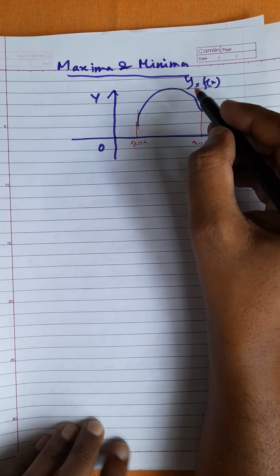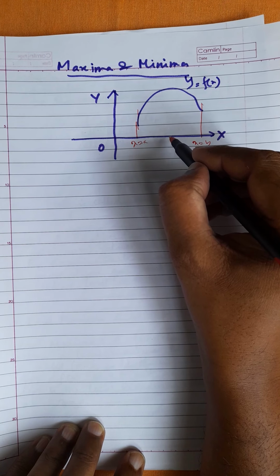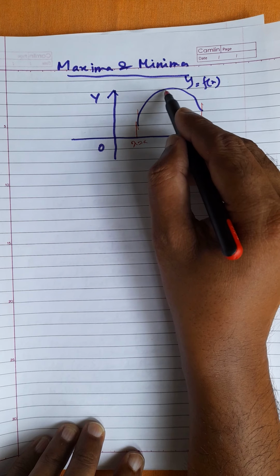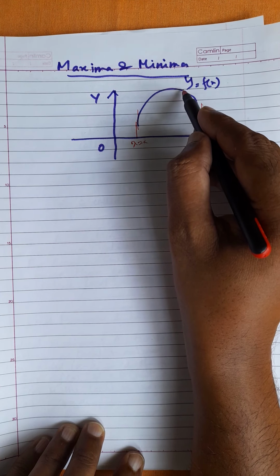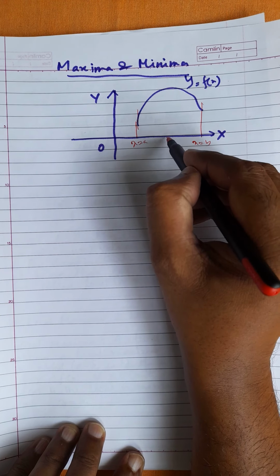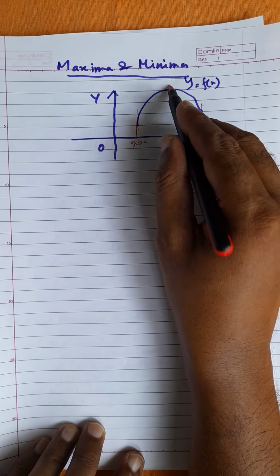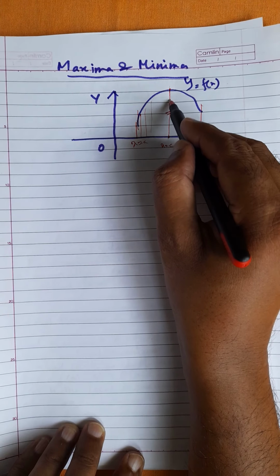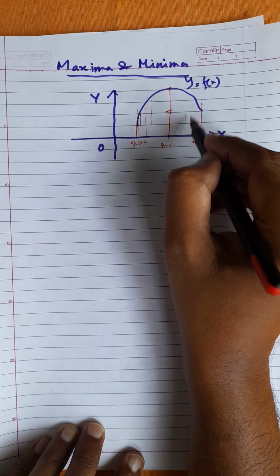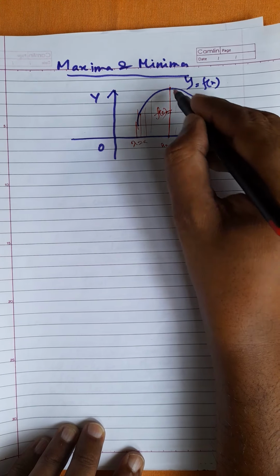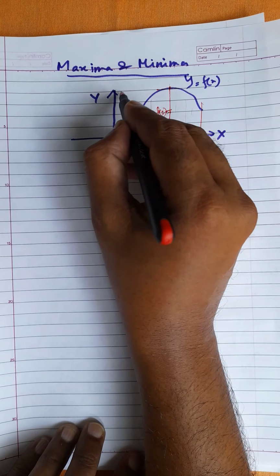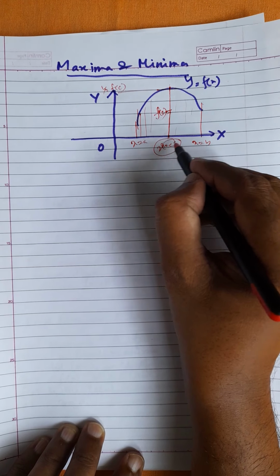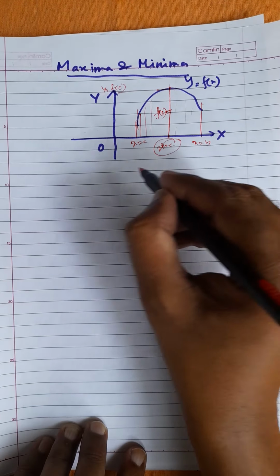In this open interval, at which point, at x is equal to which point, this curve is extreme, that we have to find out. Okay, suppose this is the point C, x is equal to C. At this point, this value is the extreme. After that, again it is smaller. That is, this is f(c). The value of this is what? y is equal to f(c) at x is equal to C.